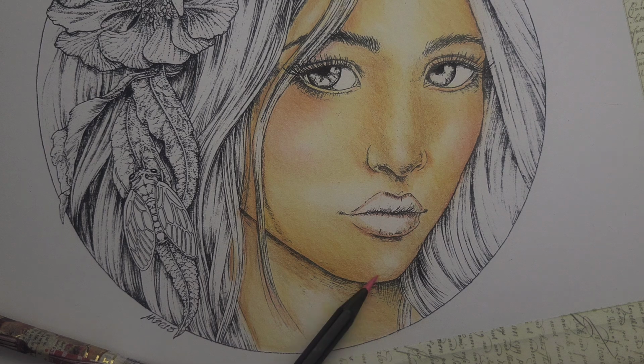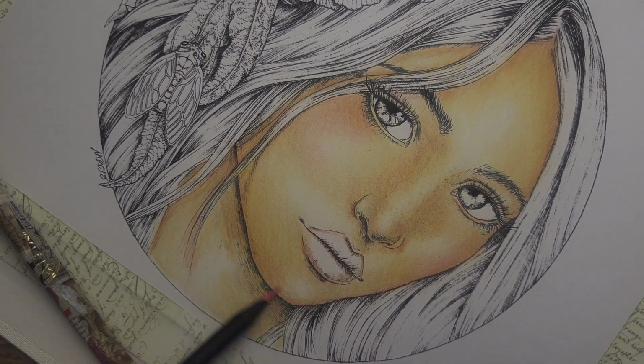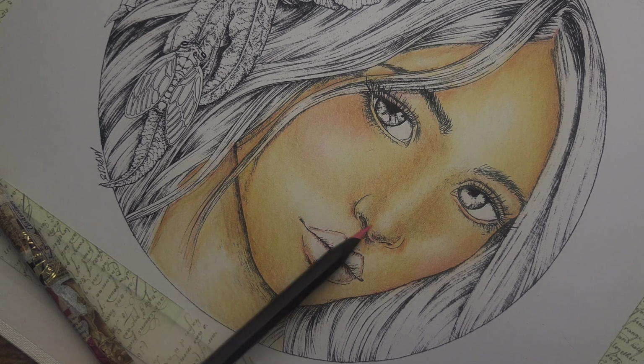So I've been working on this page all day, and I really wanted to finish it, but add a little pink to her chin area, maybe a little to her nose.